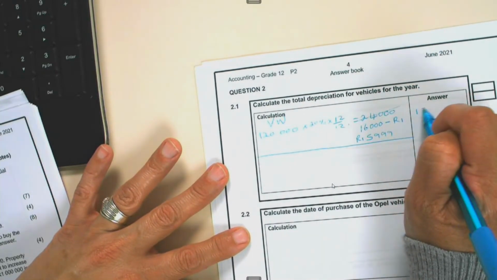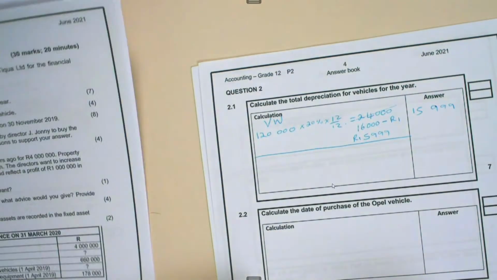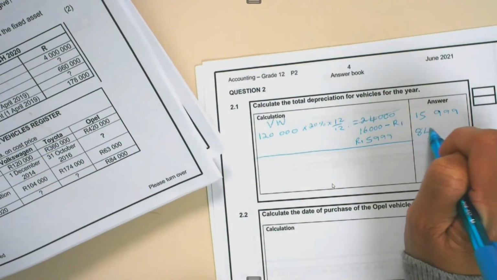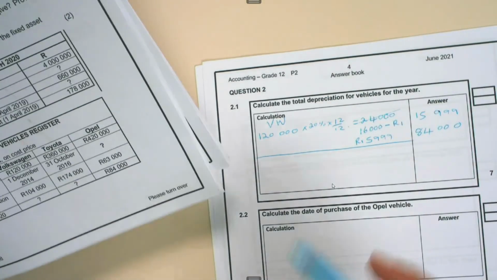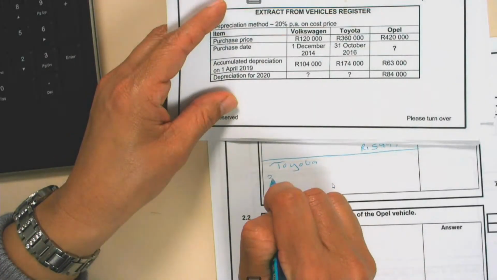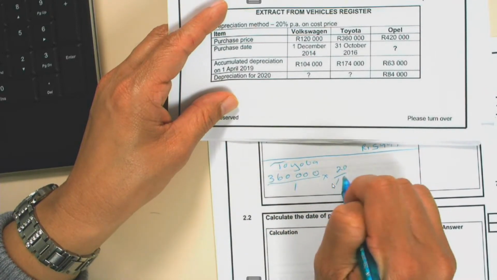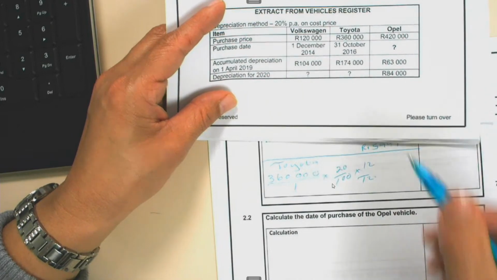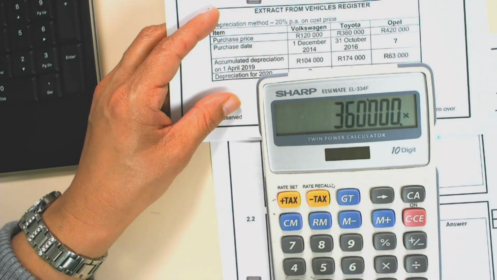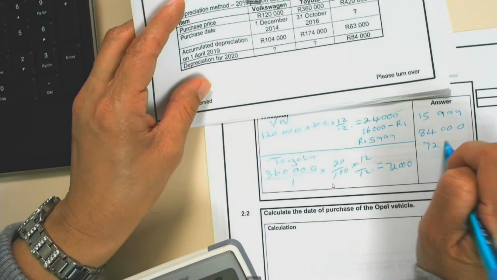So I already have 15,999. That's on my VW. Remember, your Opel was given to you at 84,000, right? So 84,000 I also have. They already did. They were so kind. And then the Toyota. Let's do the Toyota. Toyota is 360,000. Right? Times your 20 over your 100 times your 12 over 12. And it gives you 360,000 times your 20%, 72,000, right? 72,000, so 72 I'm going to add.